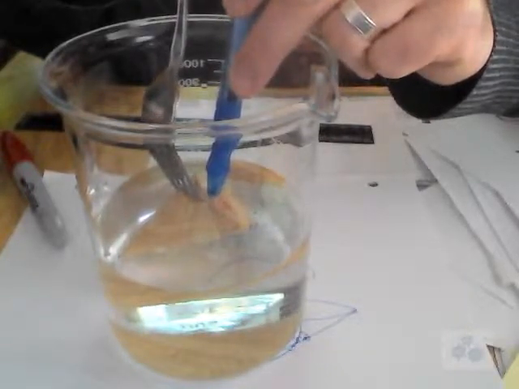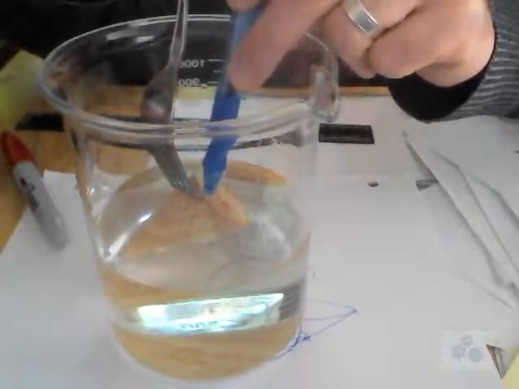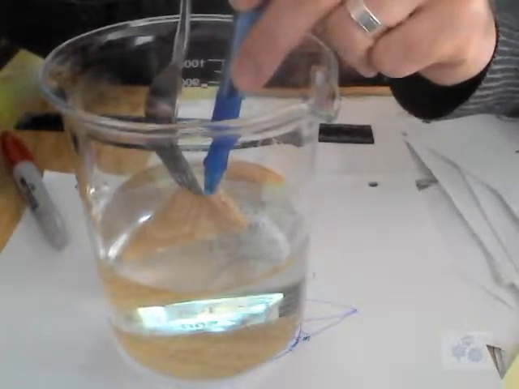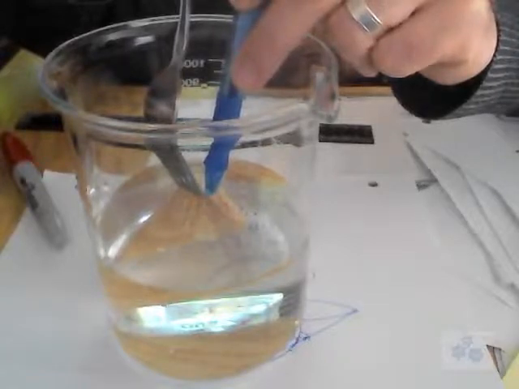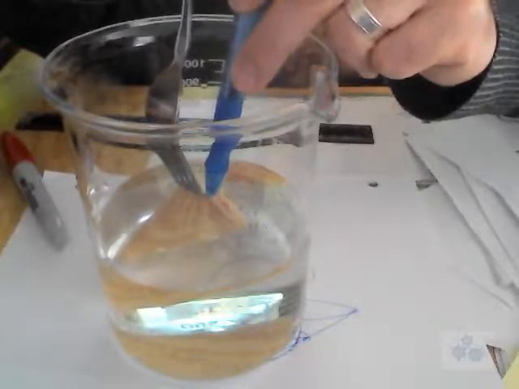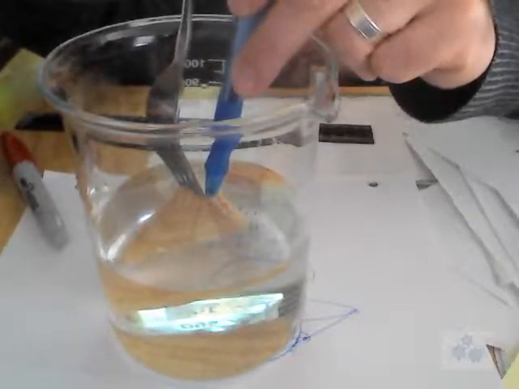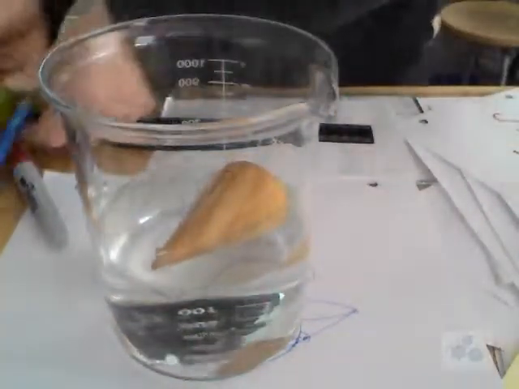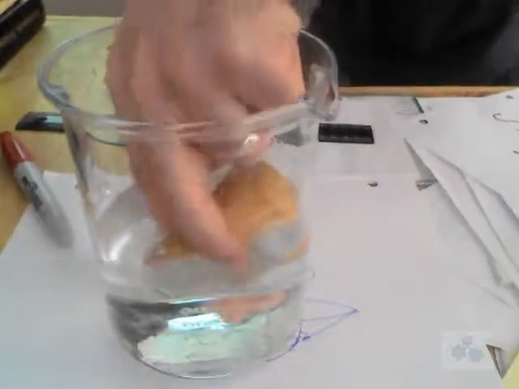Okay, so trying to negate my pen being under the water and my fork tines, we are at about 540. About 540, guys. I think that was right, 540, yep.